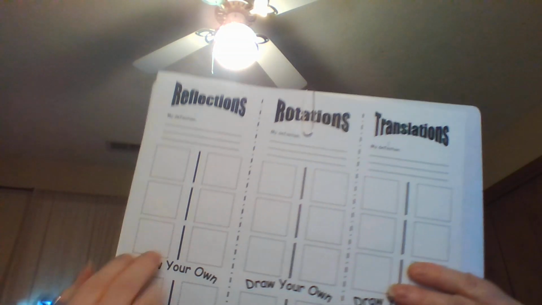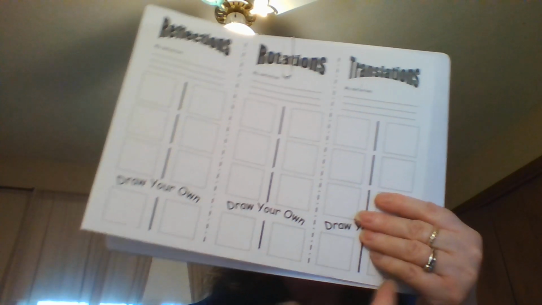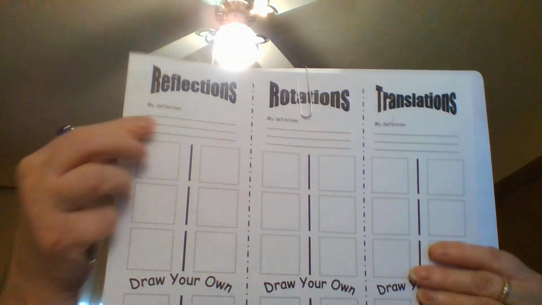So we're going to work together to review what you've learned about these three things. You should have watched the video about reflections, rotations, and translations. At the top, we're going to put our definitions, and then we're going to put examples that we find on the picture page, cut out and glue them, and then at the end, you're going to draw some of your own at the bottom. The first one here is reflections.